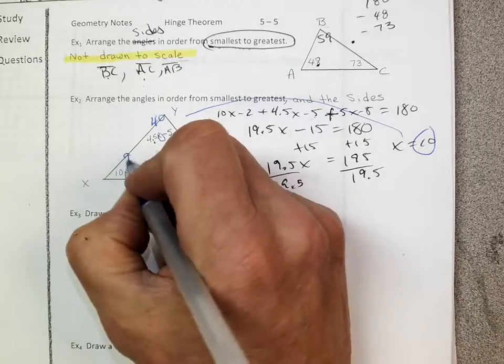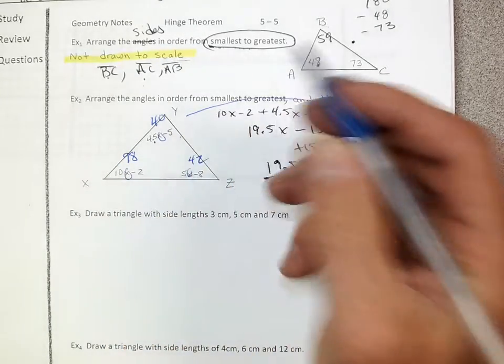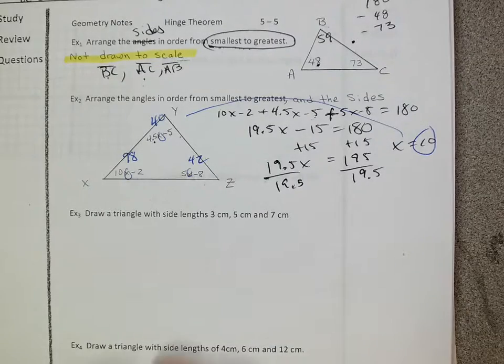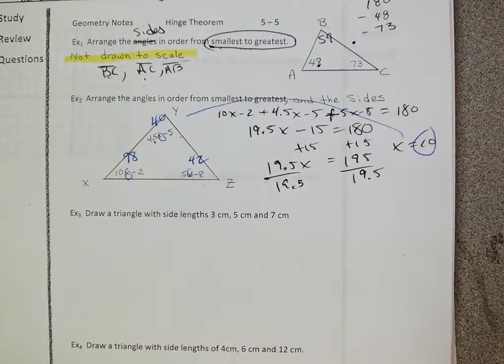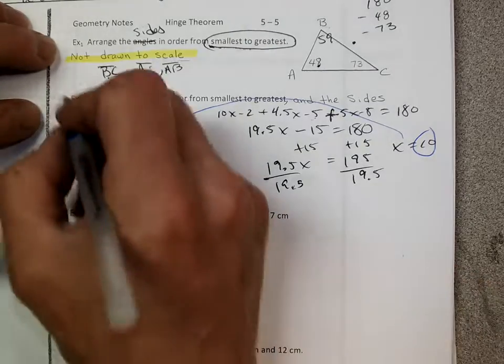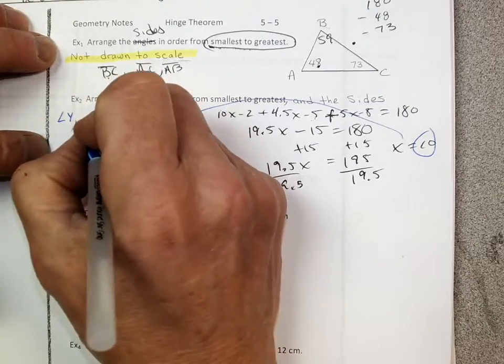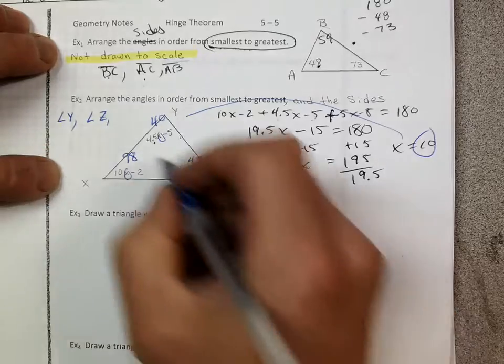This angle's 98. 50 minus 8, this angle is 42. Okay, so once we know the angles, let's arrange from smallest to greatest. We want to arrange the angles, and then we'll also do our sides. So our angles are going to be obviously angle Y, then angle Z, and then angle X, right?